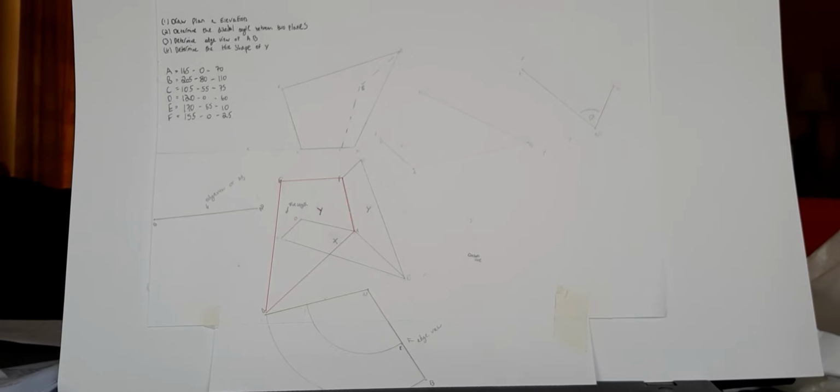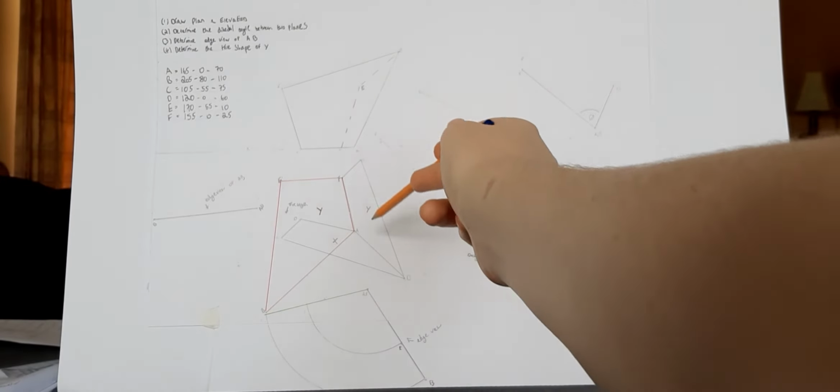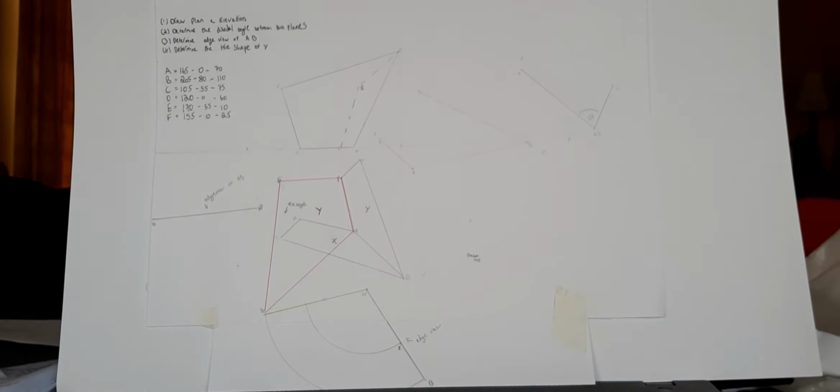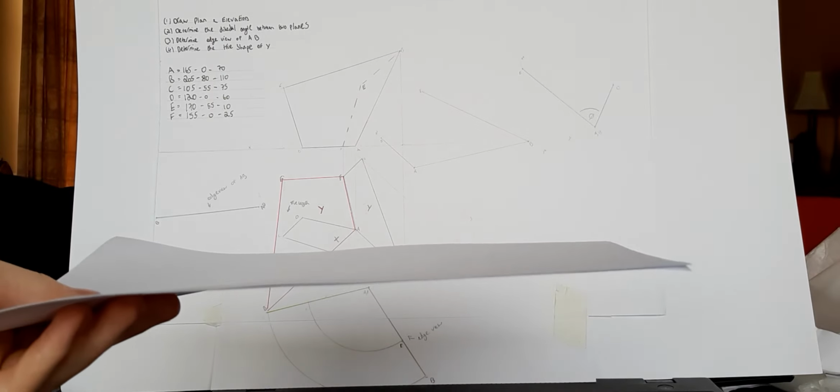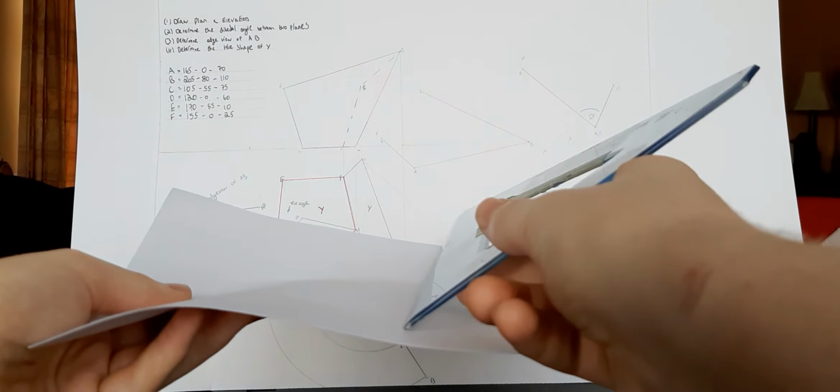Anyway, question 4, determine the true shape of Y. So obviously this is my plane Y, and I want to find the true shape. I explained this in another video, but to find the true shape, all you need to do is rotate the plane flat on the ground. I already did this in another video, but I'll briefly go through it very quickly, so when I'm talking through it, it'll make more sense. If you imagine this is the ground, and this is your plane, all you do is rotate it until, boom, it hits the ground.